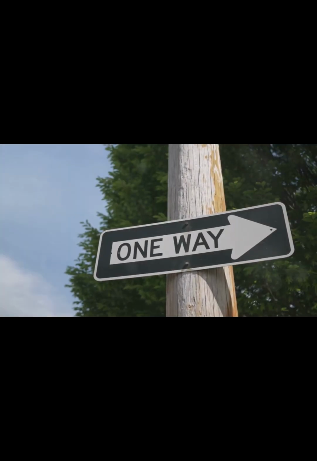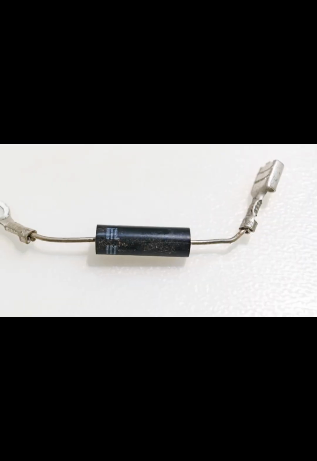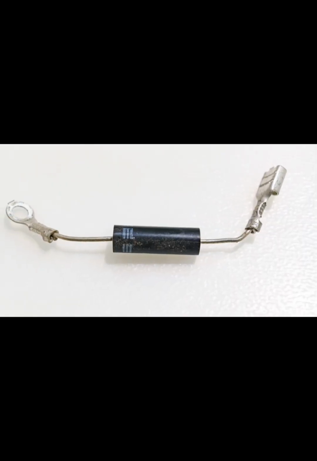Let's start with diodes, the one-way streets of the electronics world. Imagine a one-way sign for electrons. That's essentially what a diode does. It allows current to flow freely in one direction, but blocks it in the other. Pretty neat, huh? The secret sauce behind this unidirectional behavior lies in the p-n junction.